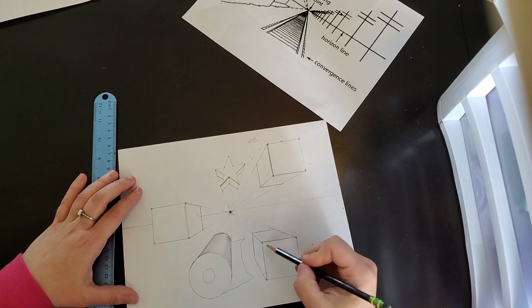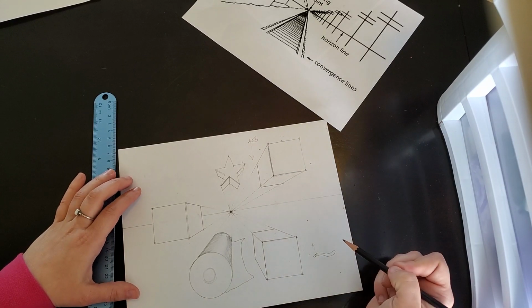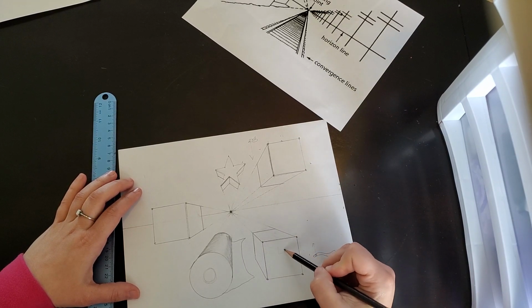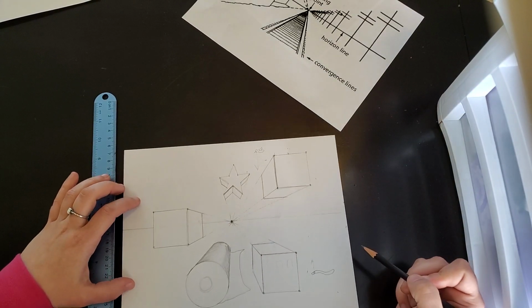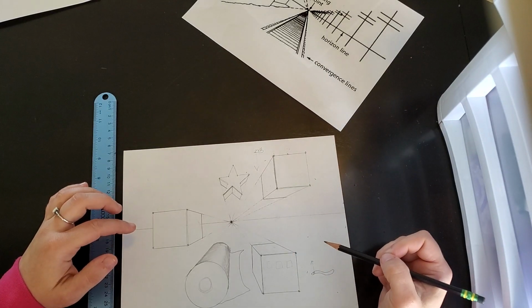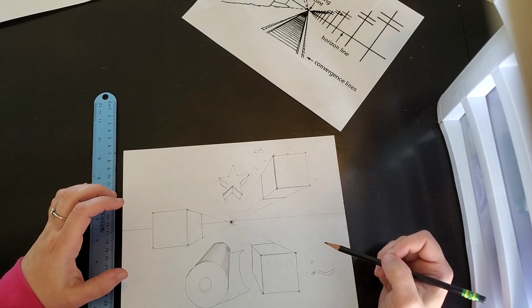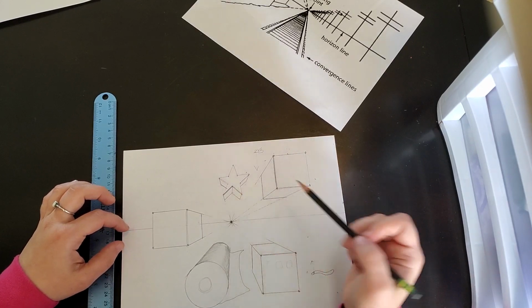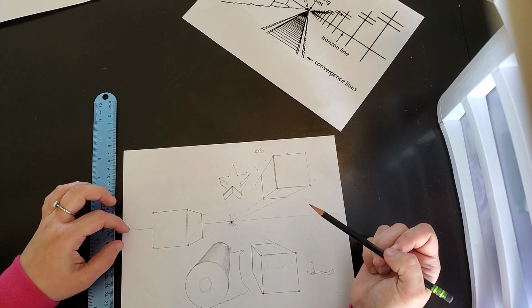This might become a house if I go ahead and construct a roof on top of it, or a building that I could add my windows to. So thinking about how these forms could become many different things using linear perspective. So try this out and see what you can come up with. Try some different types of shapes if you'd like, and I'd like to see what you can show me.